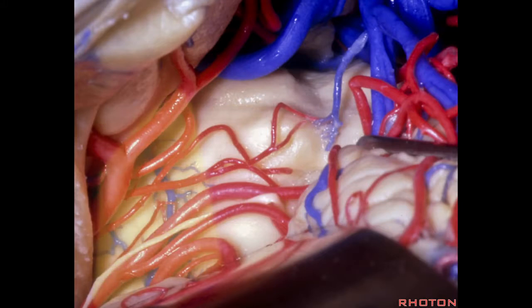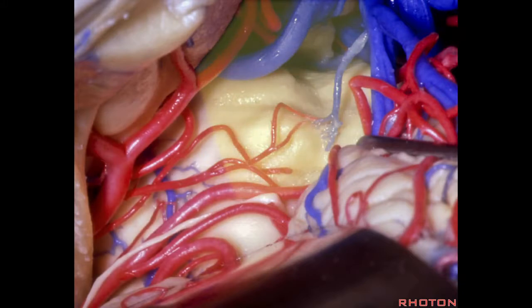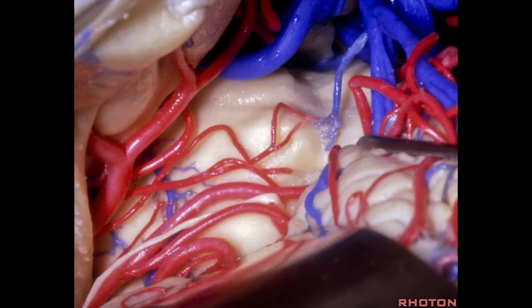So this is going to be what cistern in here? It gives you back end of crural and ambient cistern leading back to the quadrigeminal cistern using this infratentorial approach.